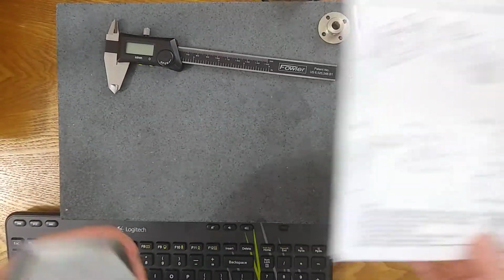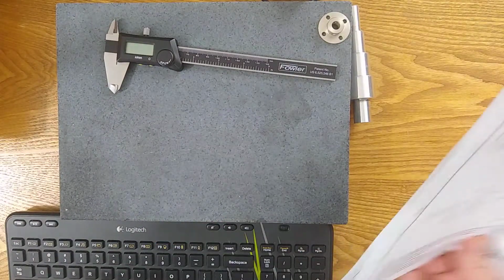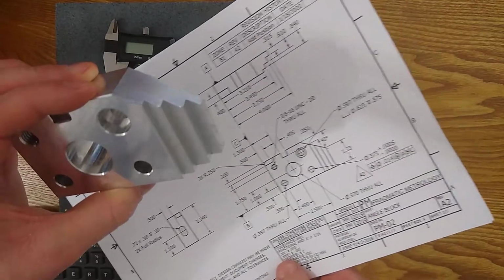Sometimes revisions will add features or move features or even remove features. So if you get the wrong revision, sometimes it can be very obvious that something doesn't line up.